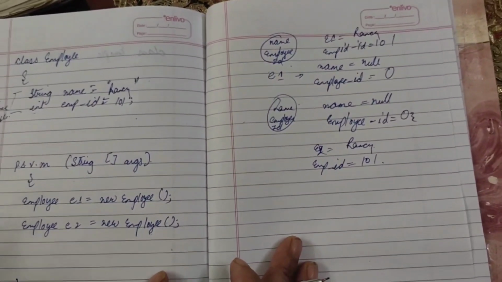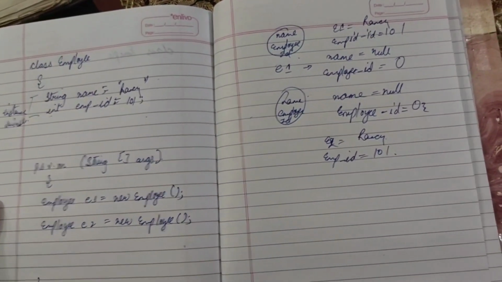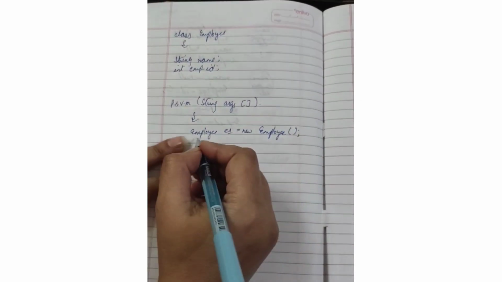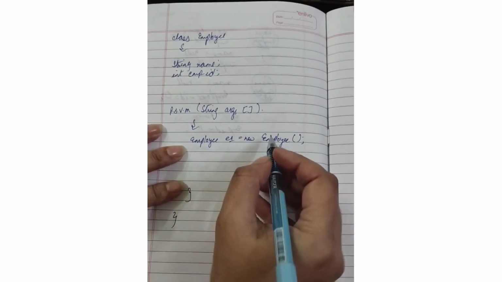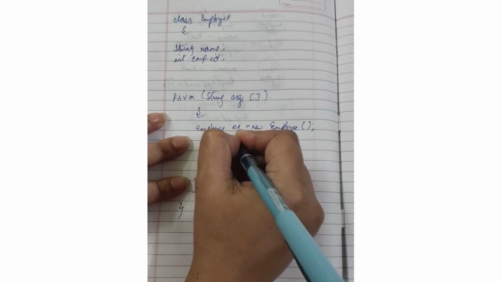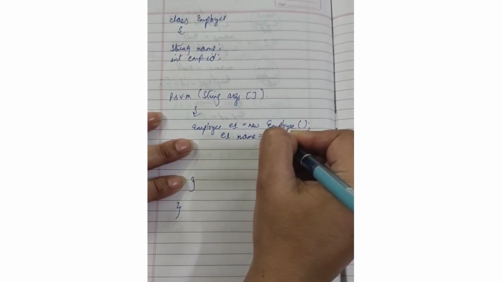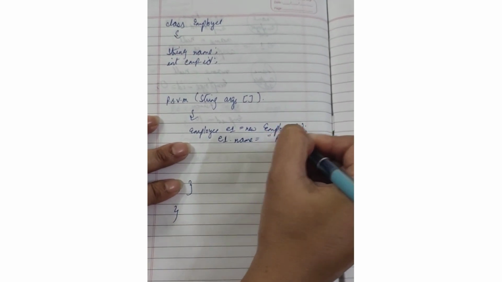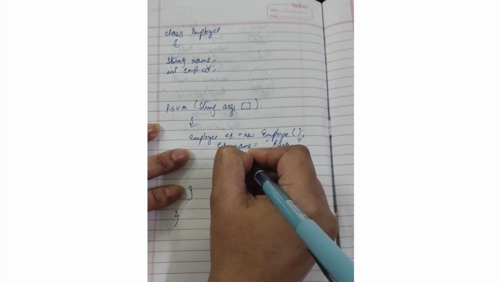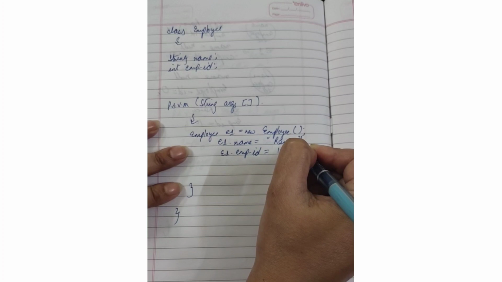Instead of using a reference variable, if we use methods, then now let's use the method criteria. Employee E1 and new Employee are objects, so let's initialize the values. E1 dot name we will use Rancy, and E1 dot employee ID will be 101, right?